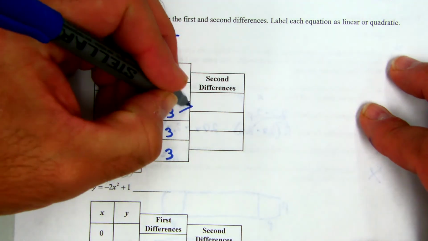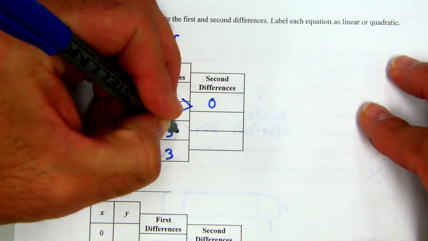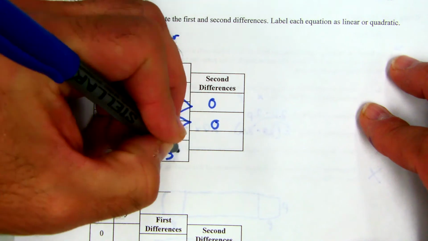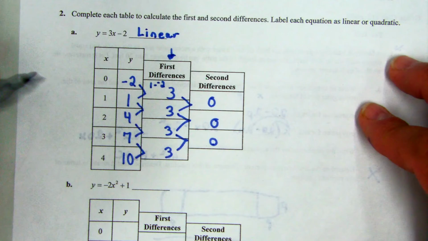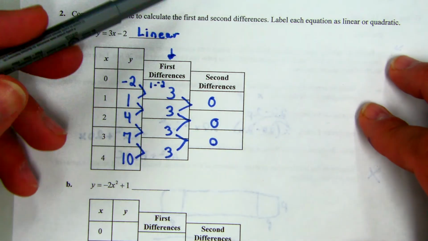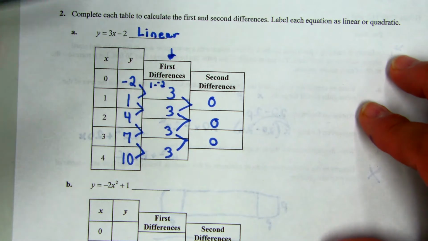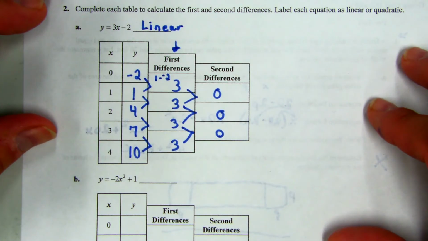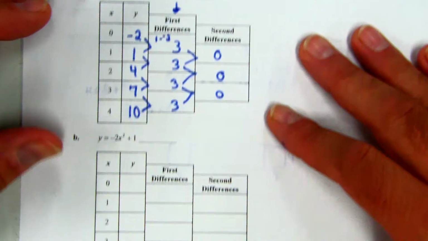So it would be 3 minus 3, and obviously all these answers will be 0. So not only do the first difference answers be the same, but the second difference answers will always be 0, and that's what constitutes as linear. All right, so now we do it for the second table.